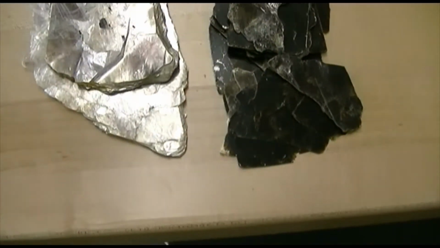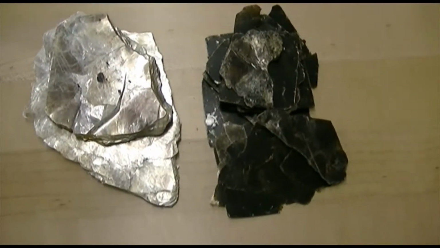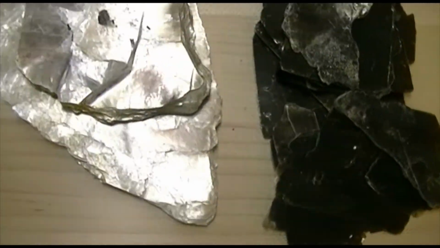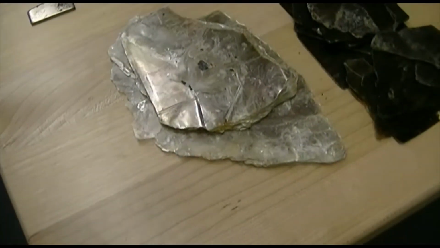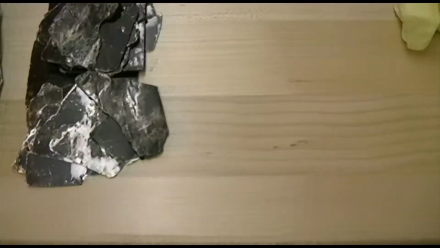Very dull luster. Number 6, there's 2 different varieties of this mineral. It's the same mineral. And this mineral has a very vitreous luster, very shiny. You can just see the reflection of light in this particular one, even in the black one. So you can see a nice reflection of light.